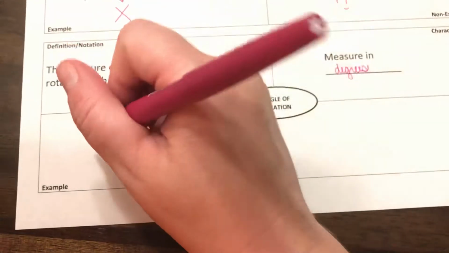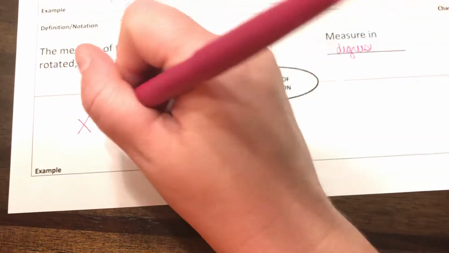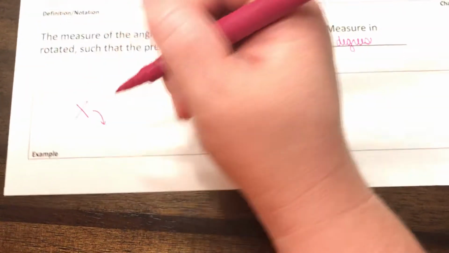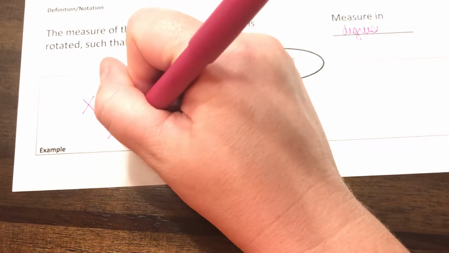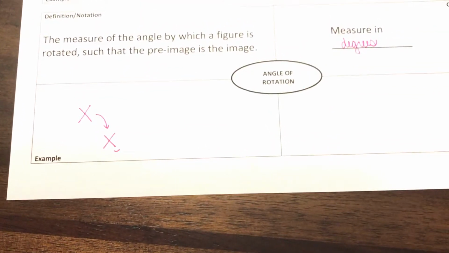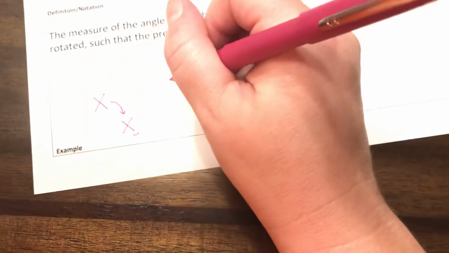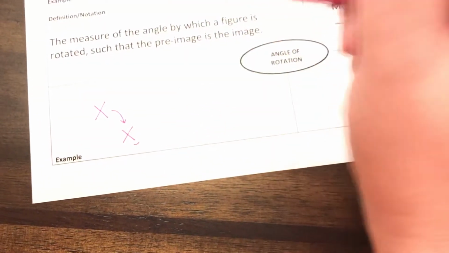So if we look at our X again, that's the pre-image, and we rotate this so that it looks like an X again. This has an angle of rotation of 90 degrees.